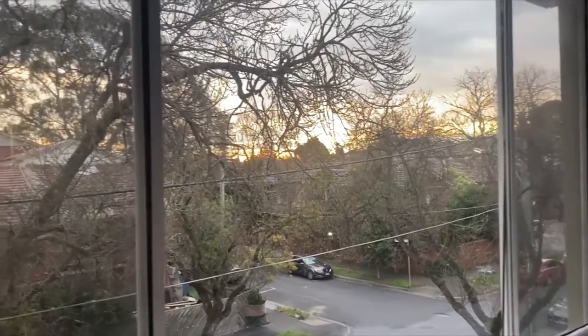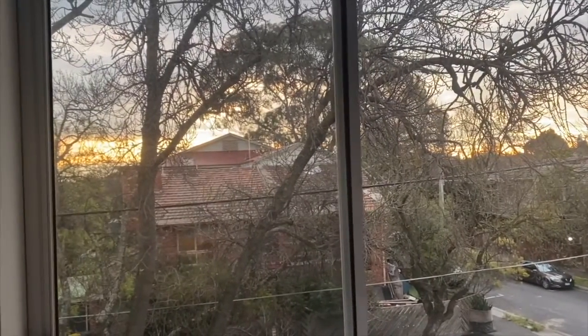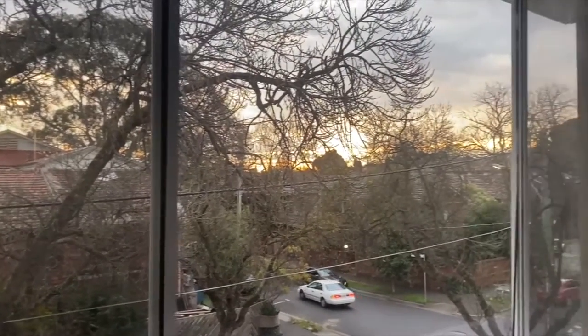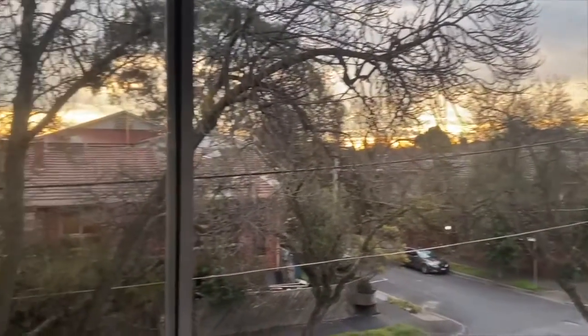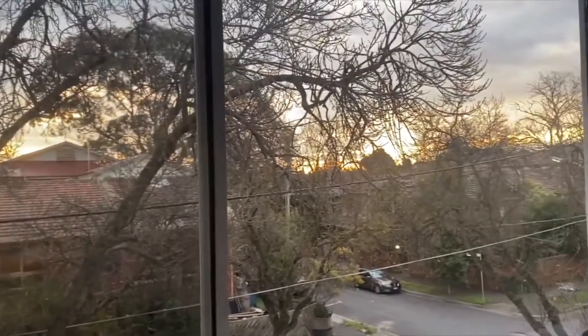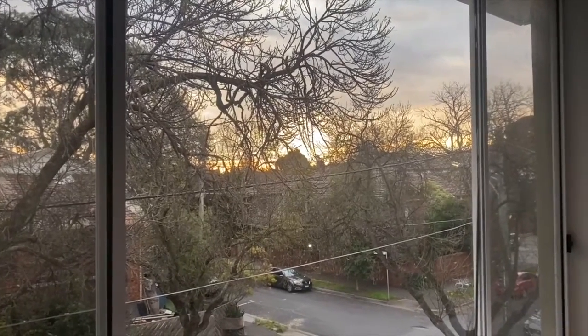Okay, so can we just look at this sunset? The days are getting so much shorter. It's just ridiculous. I'm so glad that we're working from home because I don't think that I'd be able to put up with going home at night in the darkness every single night. No thank you.